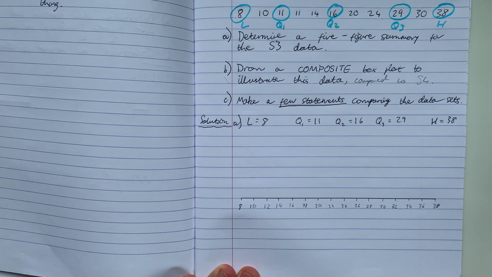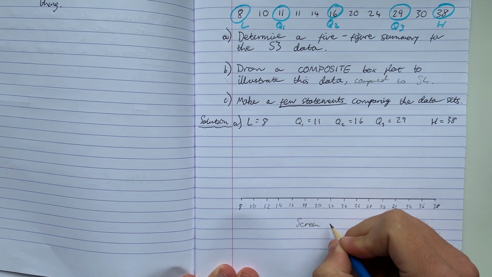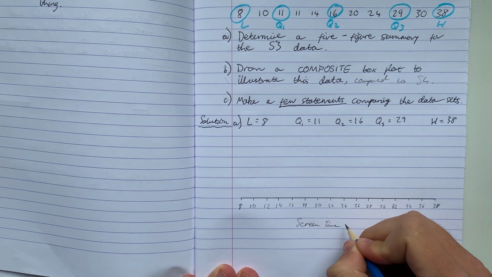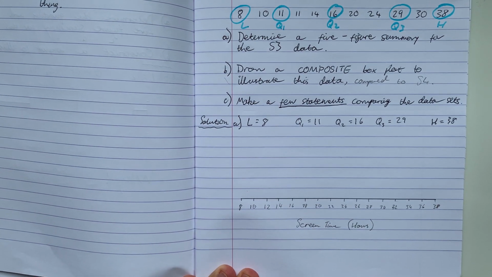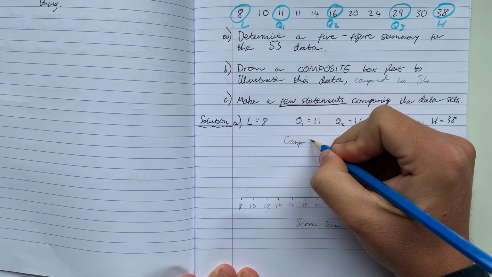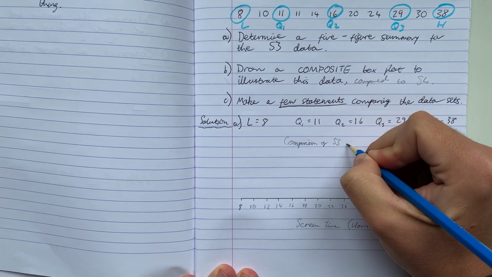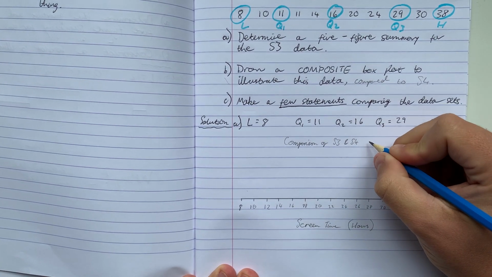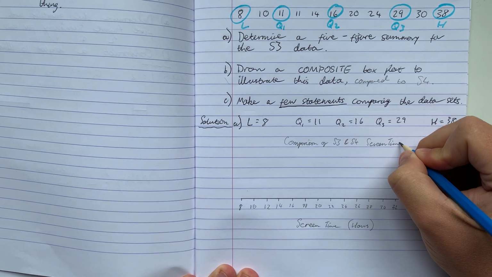So there's my scale. Again, I'm going to have screen time in hours as the label for my scale at the bottom, like so. My title is going to be Comparison of S3 and S4 screen time, because that's what we're looking at, isn't it?